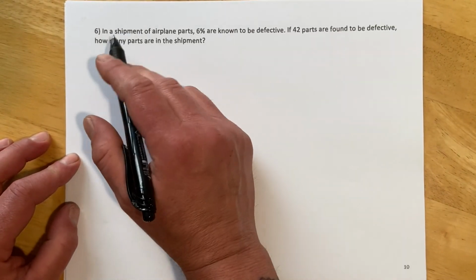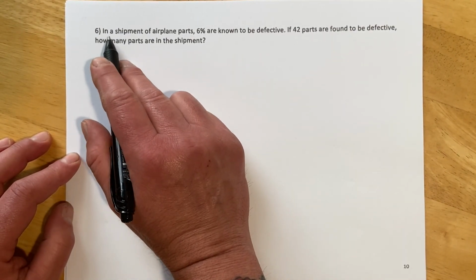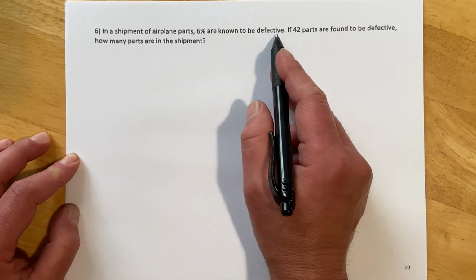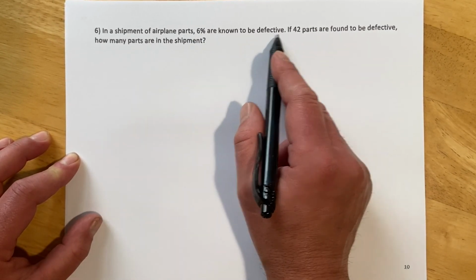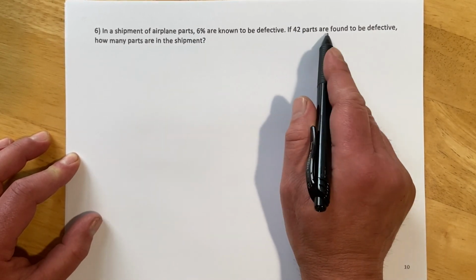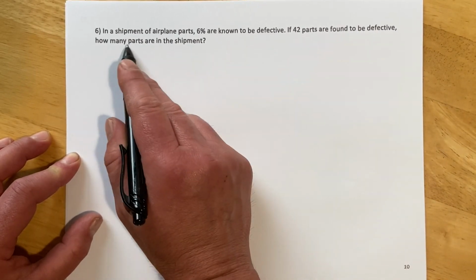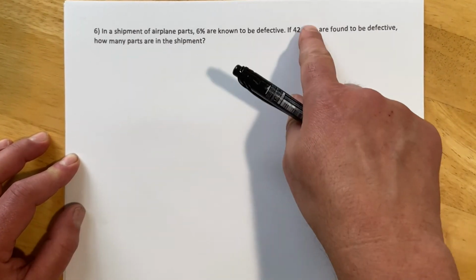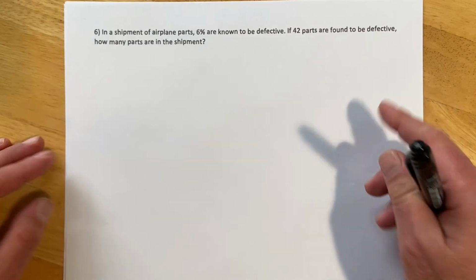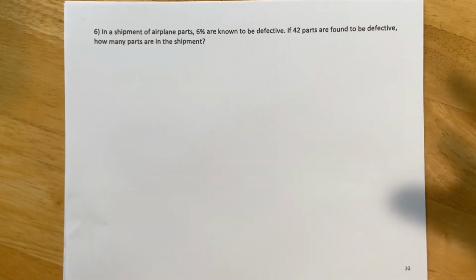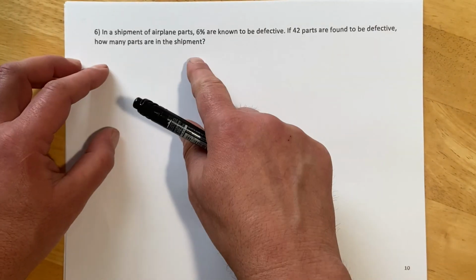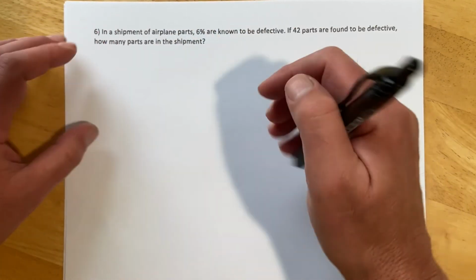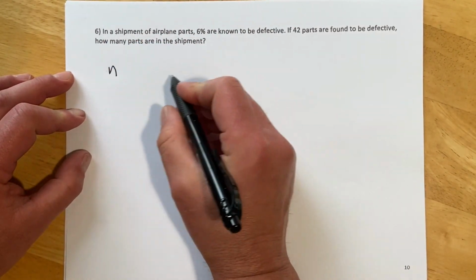Okay, so I love this question. This one's off the homework. So in a shipment of airplane parts, 6% are known to be defective. That should be concerning. If 42 parts are found to be defective, how many parts are in the shipment? So here we know the number of defective parts, so that's going to be the small number, right? Because we're going to have this total shipment of parts, and then 6% of that amount. Let's just go ahead and call that N right now.